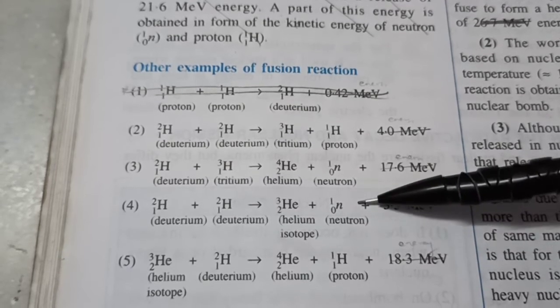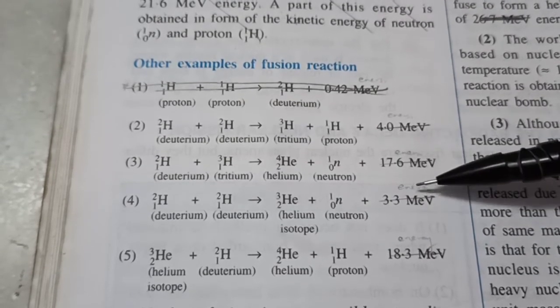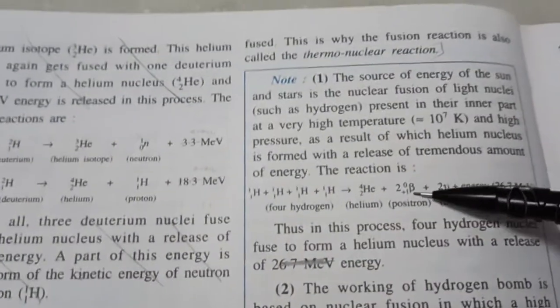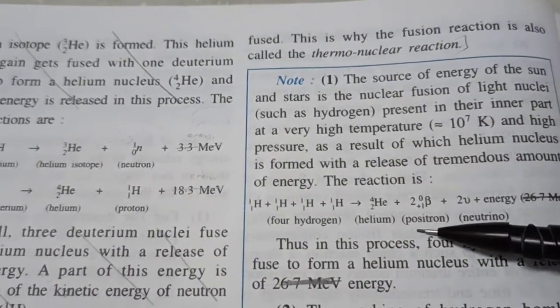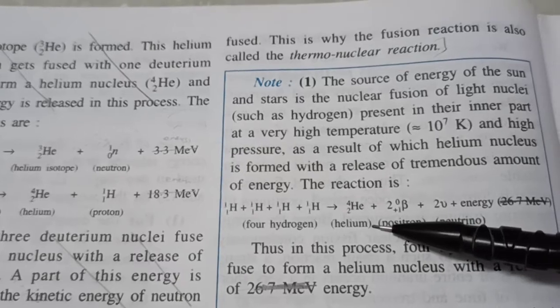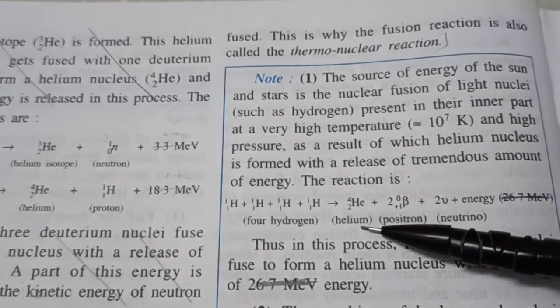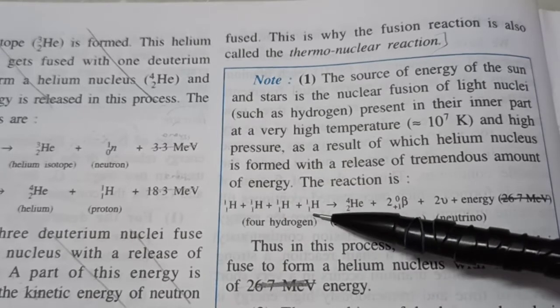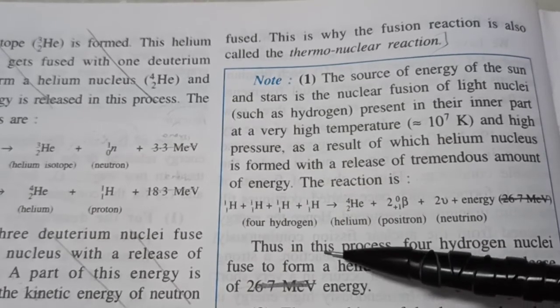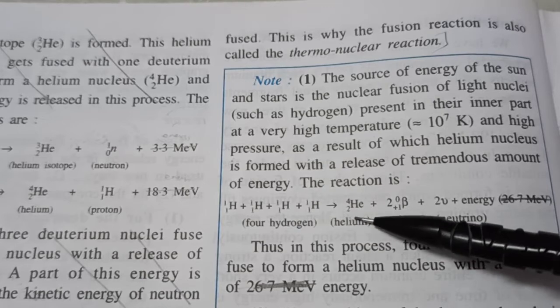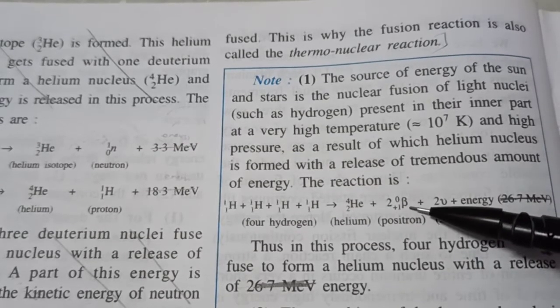Notice there is one exceptional equation out here, which is the equation which happens in the stars, including our sun. Four hydrogen atoms, or rather nuclei, fuse together to form a helium nucleus, and also they give out a positron.